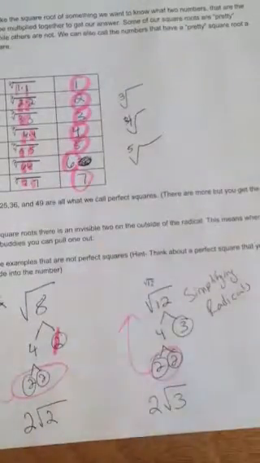So it's pretty easy once you get the hang of it. You just got to really practice it, okay? I got a couple more for you. So square root of 18. Again, I'm going to just break it down. 18 is 9 times 2.